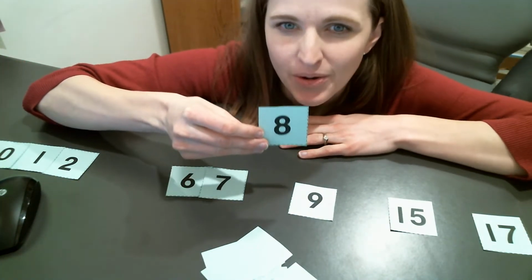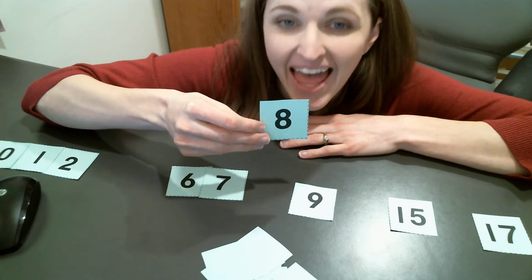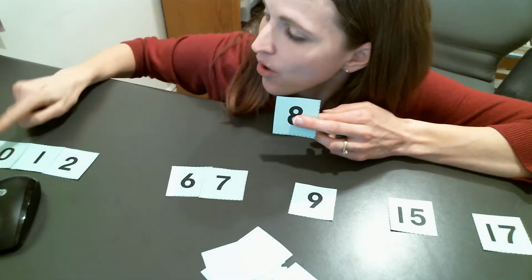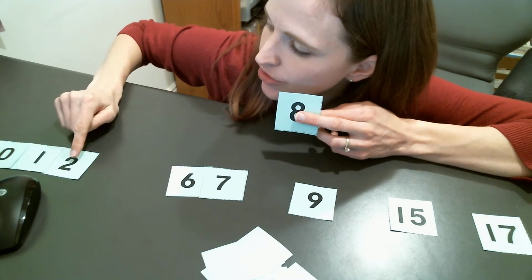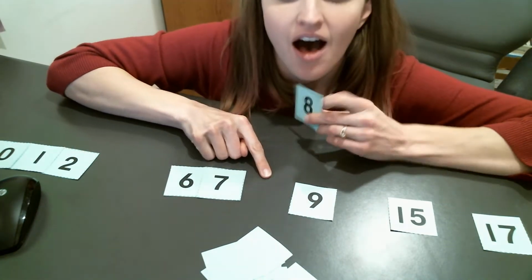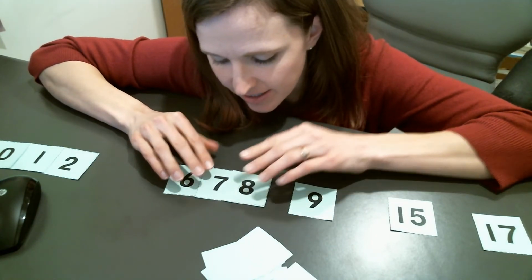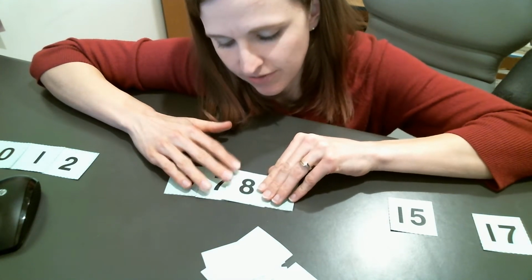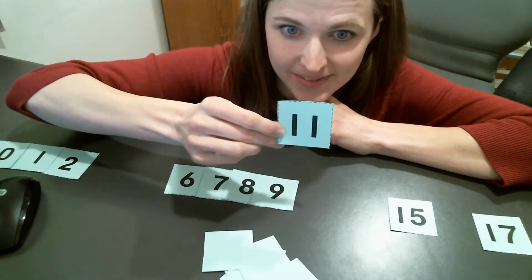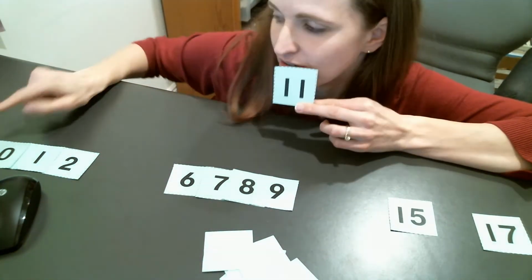8. Where does 8 go? If you're not sure, you can count. 0, 1, 2, 3, 4, 5, 6, 7, 8. Goes right after 7. Then we can squeeze our 9 in over there too. Let's see what's happening next. 11. Where does 11 go?